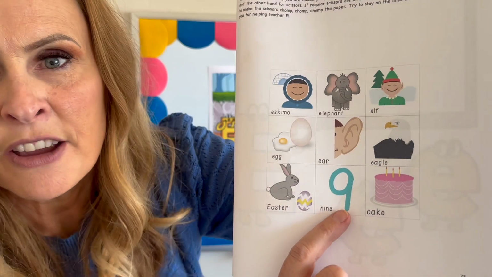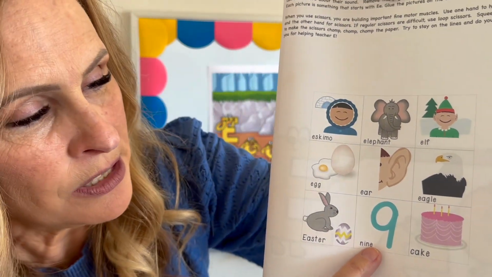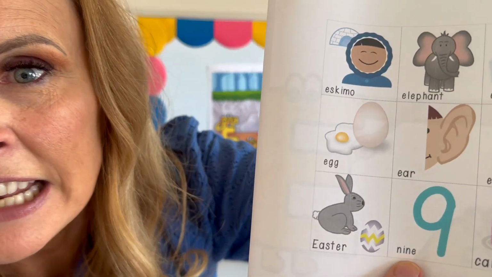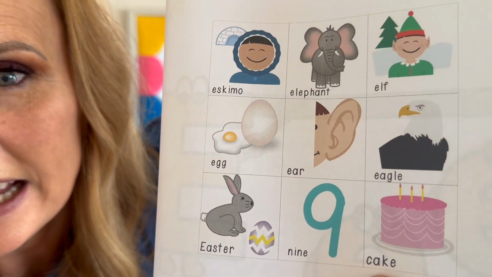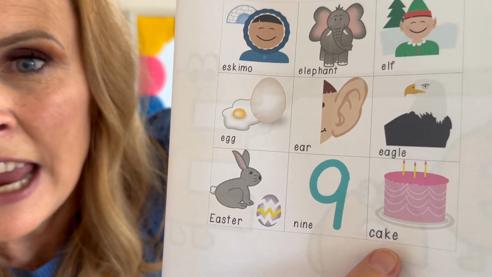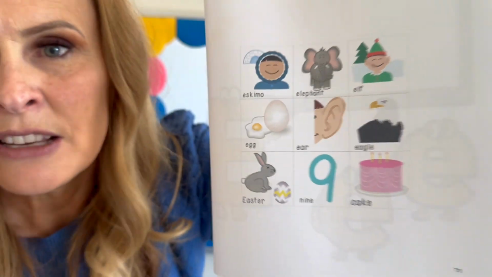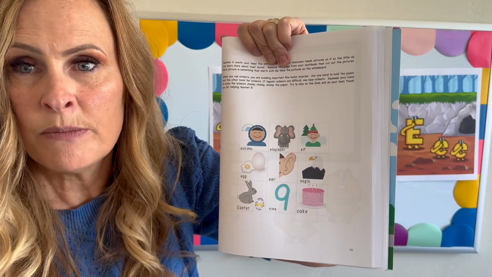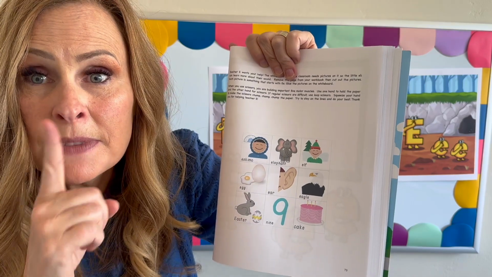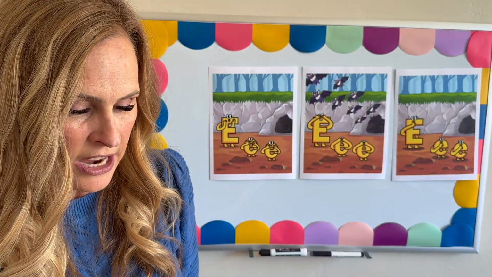Do you see that number 9? The way you spell it is with a little silent E at the end. And same with the word cake. At the end of the word cake, there's a silent E. It doesn't make a sound in that word. When you're reading it, you just don't make the E sound at all. It's silent.